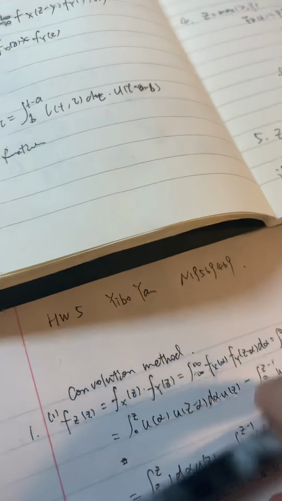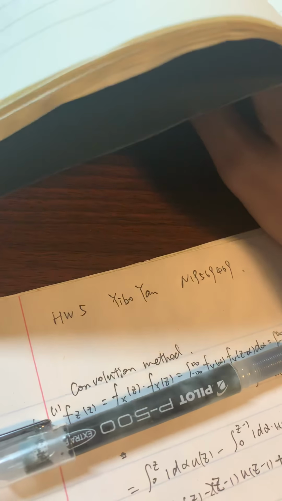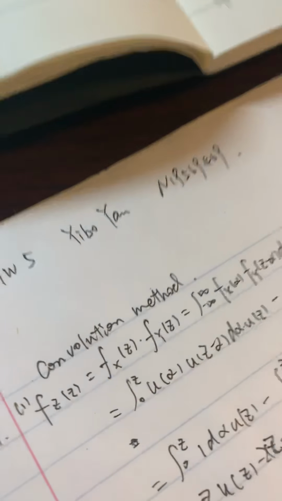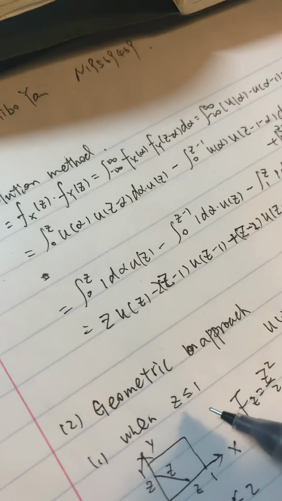And the second method is the geometric method. We can cut it into 2 different circumstances. The first is when z is smaller than or equal to 1.